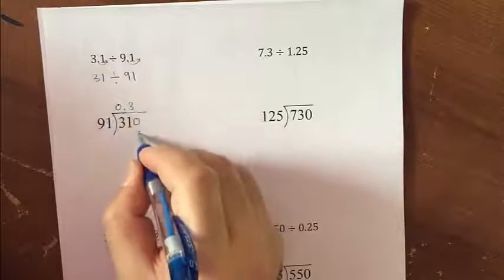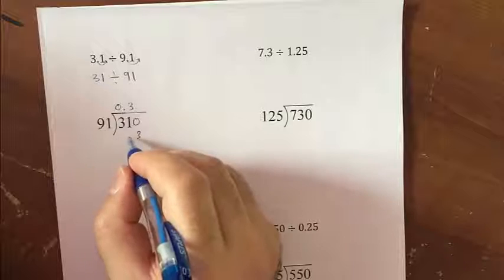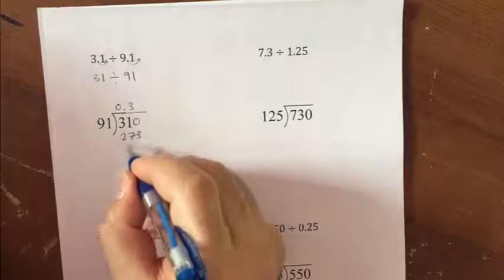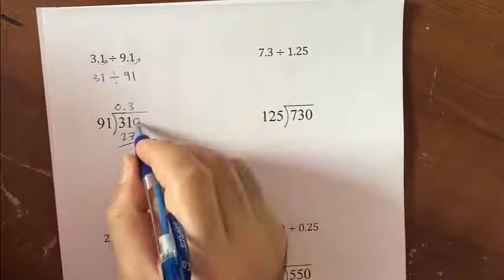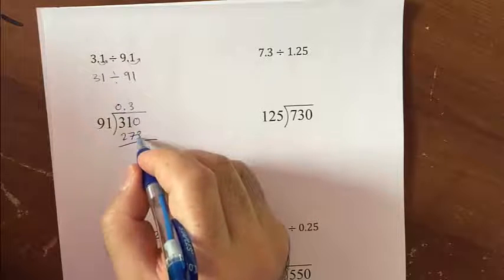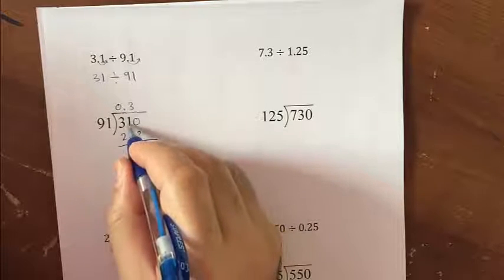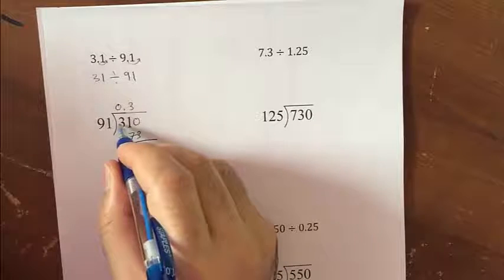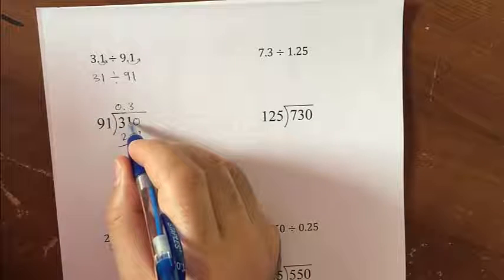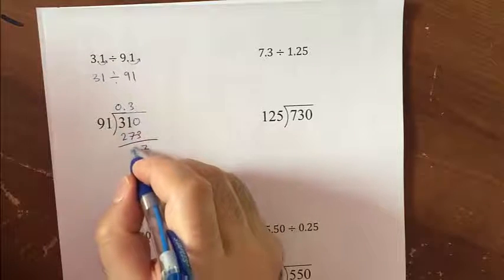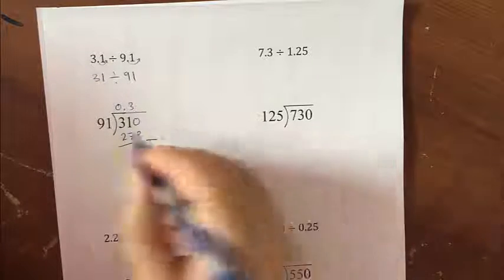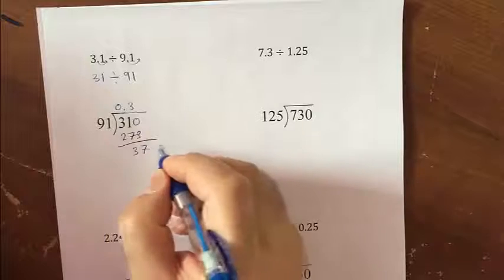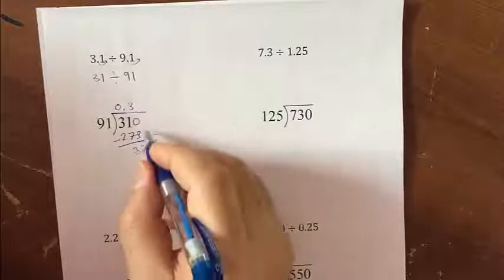3 times 1 is 3. 3 times 9 is 27. Now 10 minus 3 is 7. We have 0 left because we added that to this, so 0. Then we borrow 10 from this, added with a 0, it becomes 10. 10 minus 7 is 3. 2 is left. 2 minus 2 is 0. Again, what do we do?